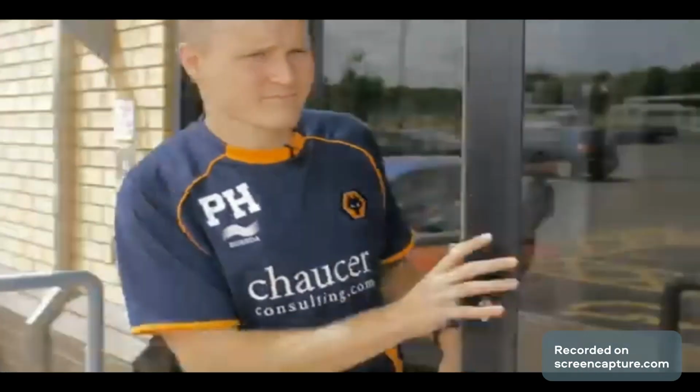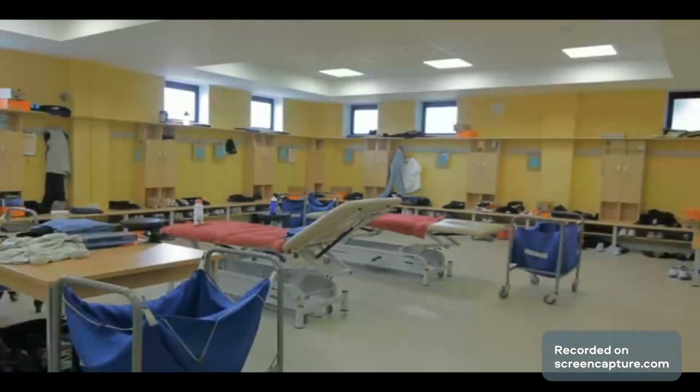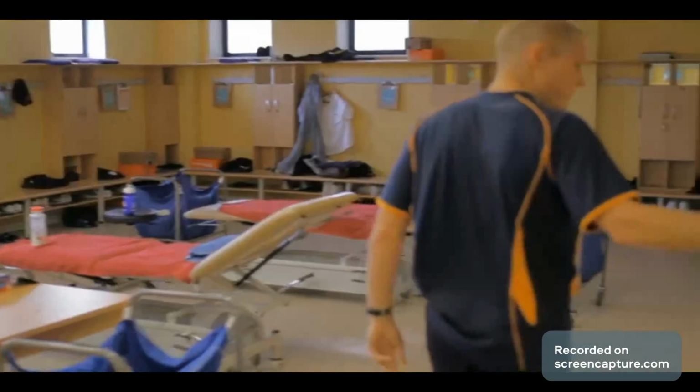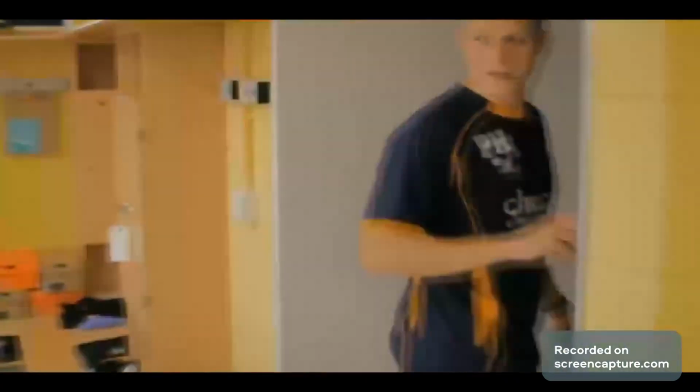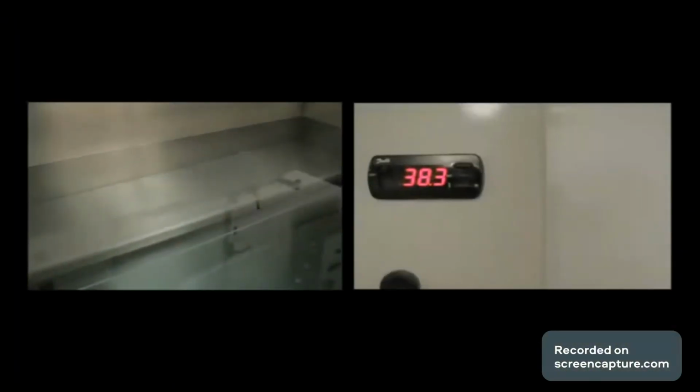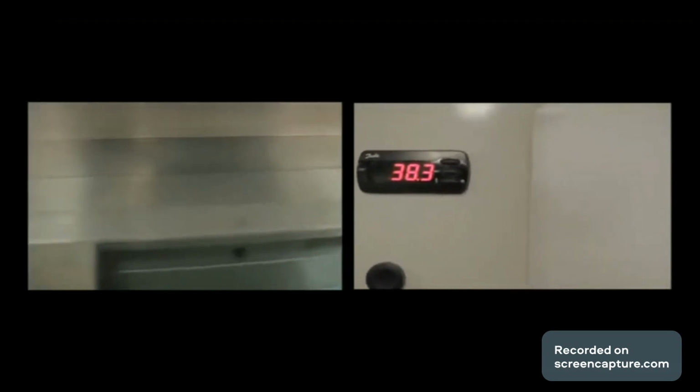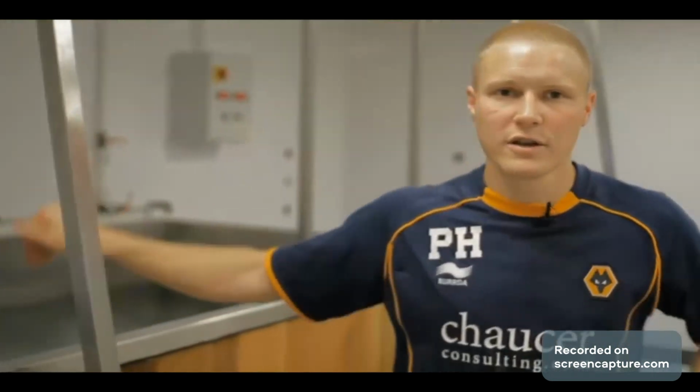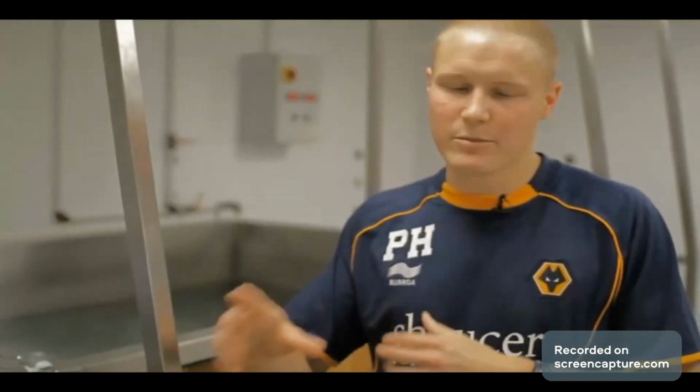Hello, welcome to Wolverhampton Wanderers Football Club. I'm Phil Hayward, I'm the head academy physiotherapist here, and come on in. This is the first team dressing room where the players prepare for training. Come through the dressing room. This is where we have the contrast baths. Following training, the players will tend to do 5 times, so 5 lots of hot, cold, between the 2, just to really get that blood flowing through and get everything flushed out of the system.